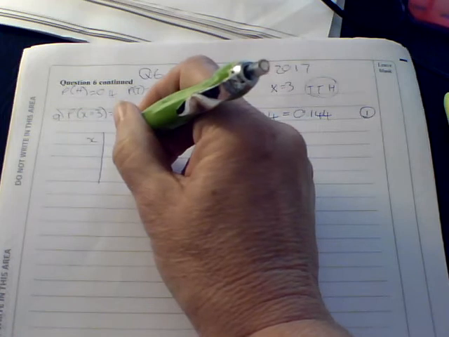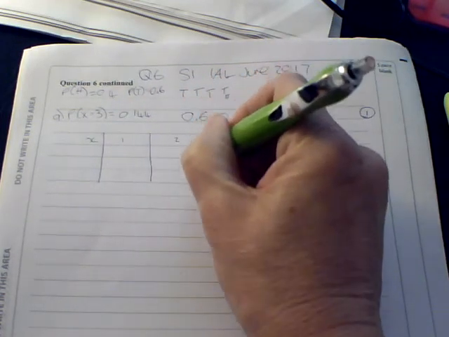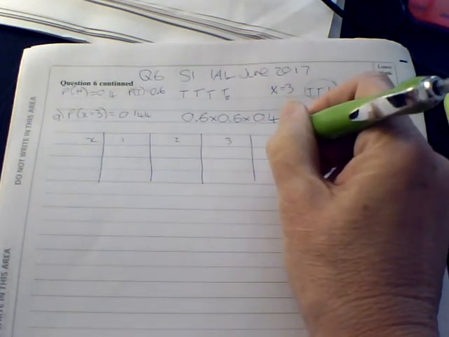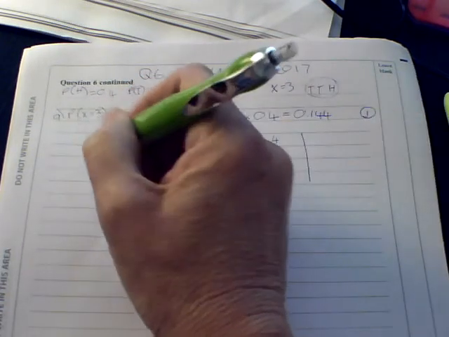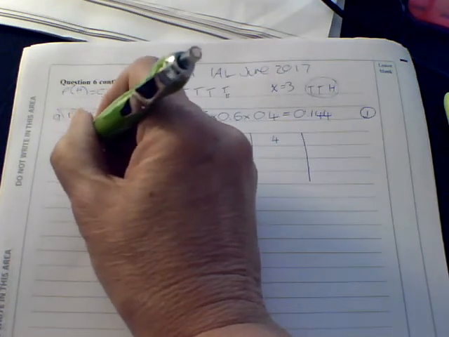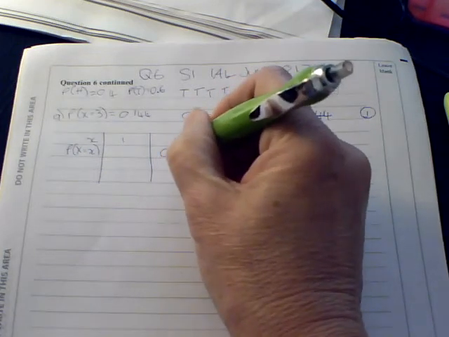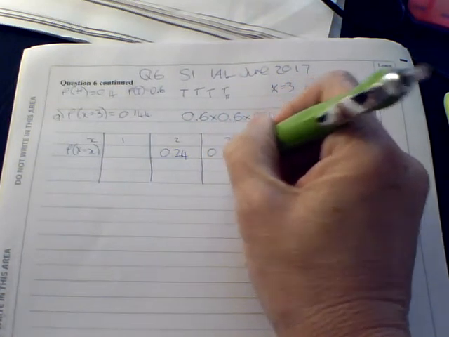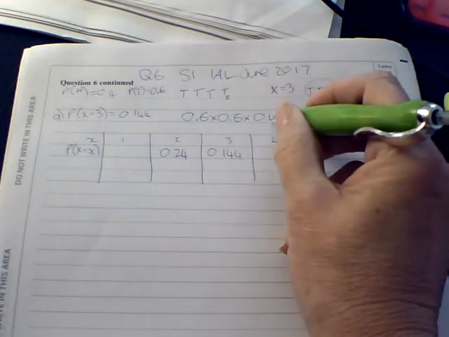X is 1, 2, 3 and 4, because once they get to 4 they stop. And then they've got here the probability of x equaling x, and they've given us 0.24 here and 0.144, which we've just proved is correct here.